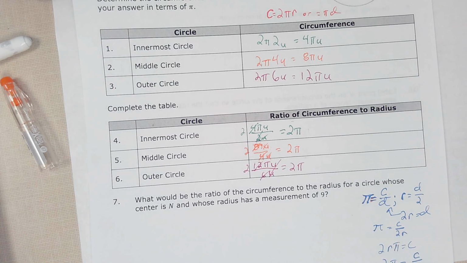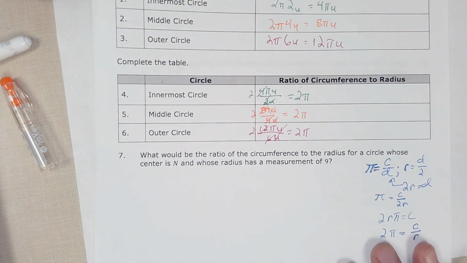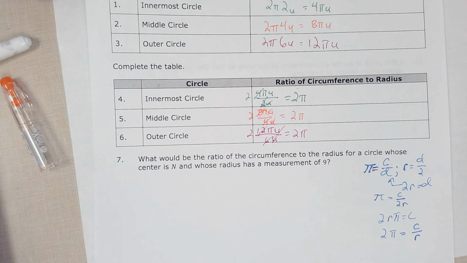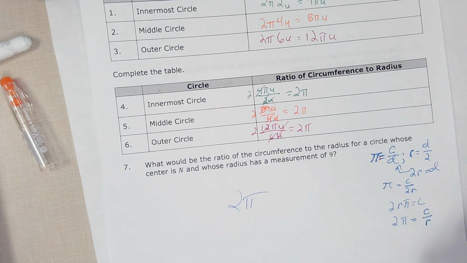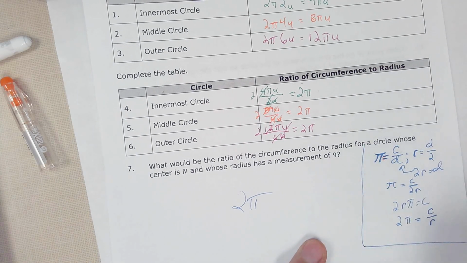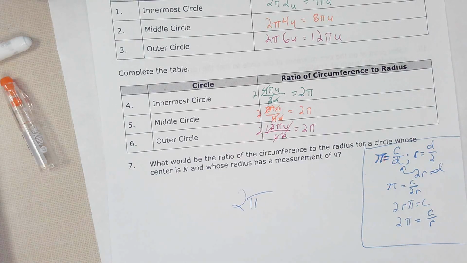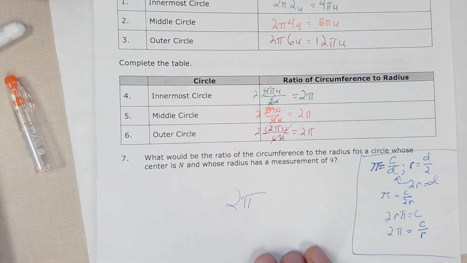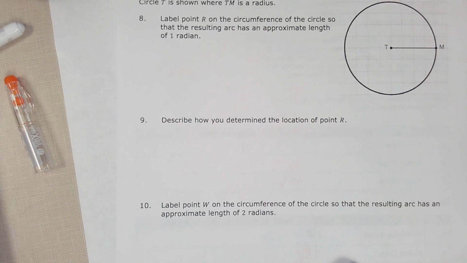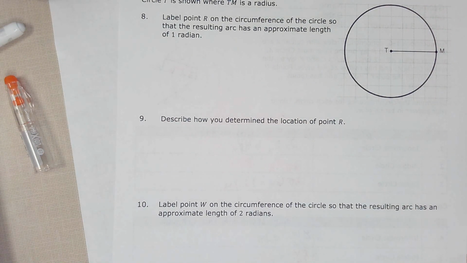Man, that's interesting stuff there, huh? So what would the ratio be? It would be 2 pi, because of the definition of pi. Come on, guys, it's easy stuff. Cool.